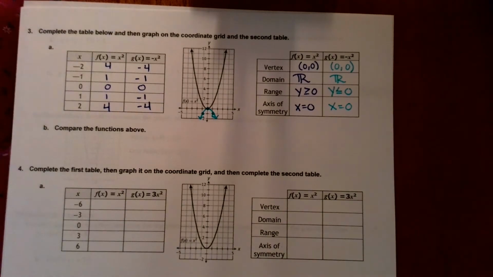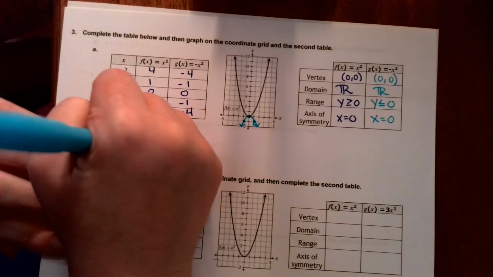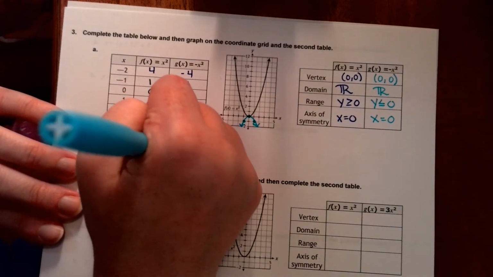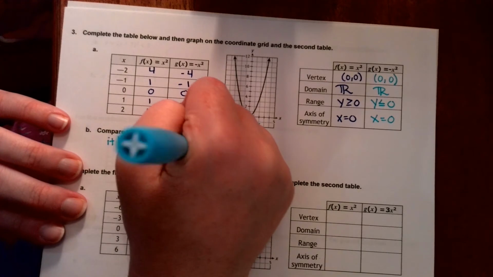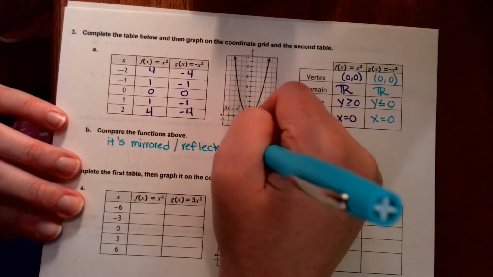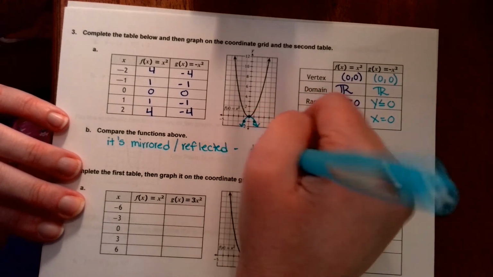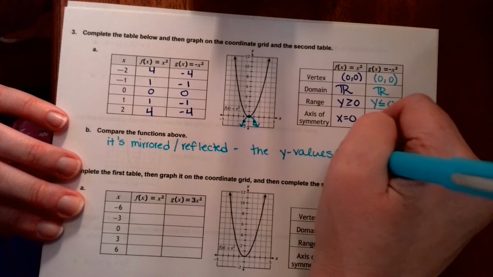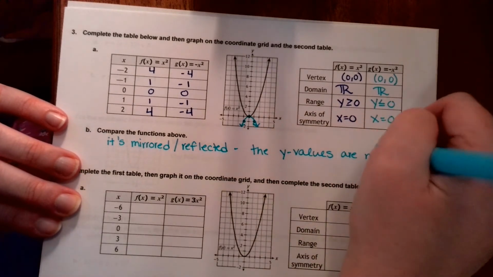Okay, it says compare the functions above. We could say it's mirrored or reflected. The y values are now negative.